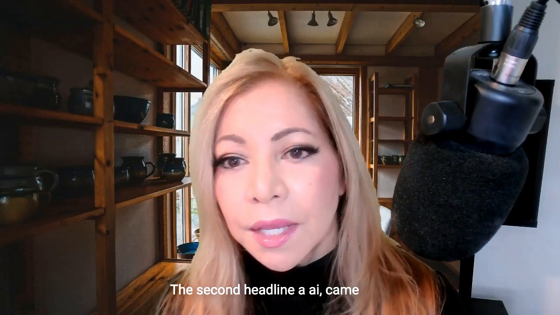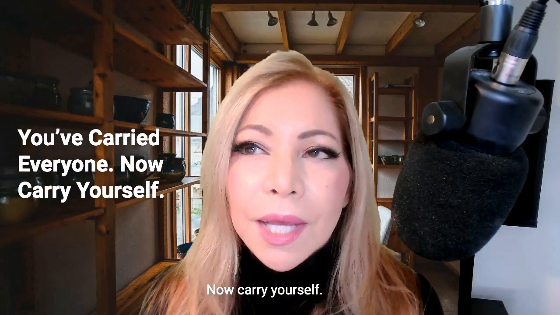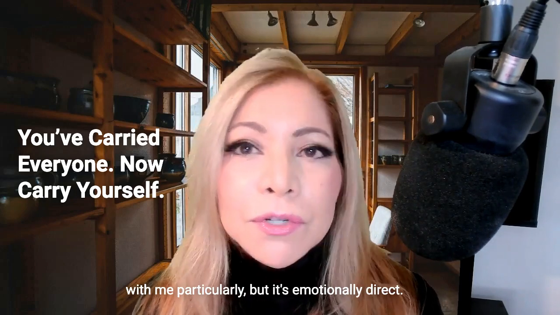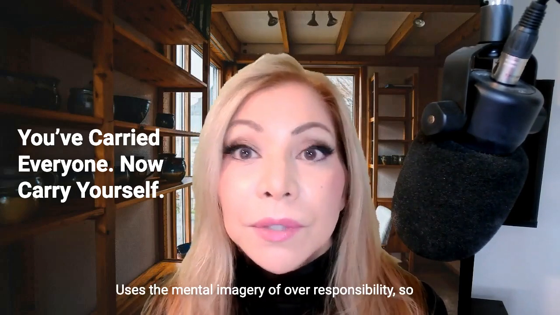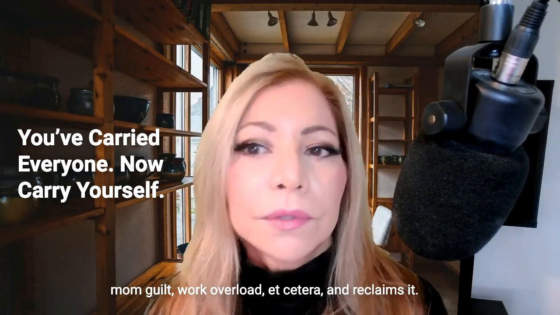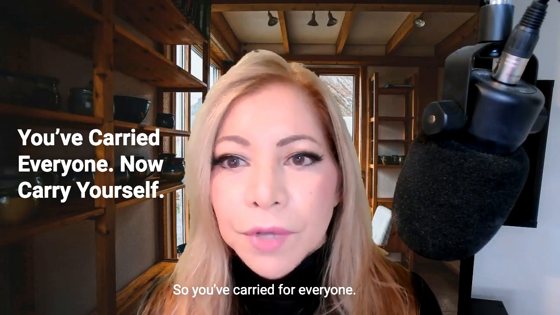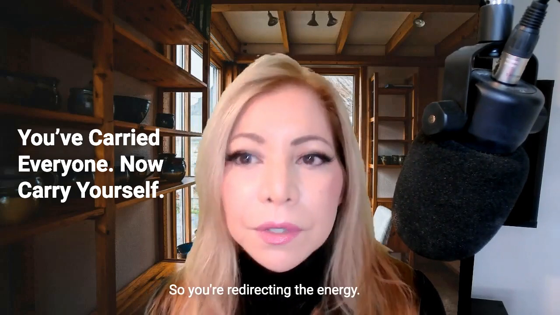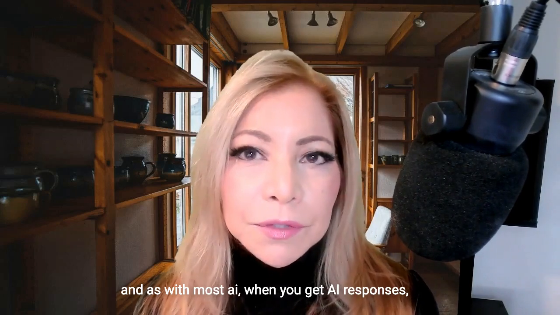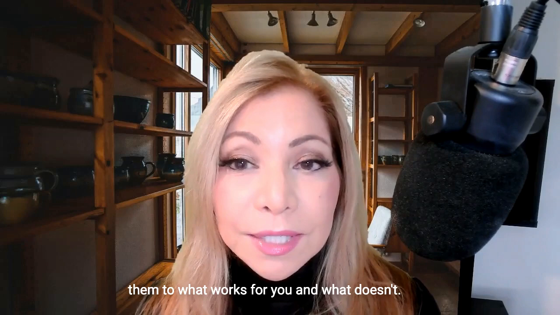The second headline AI came up with is: you've carried everyone, now carry yourself. I don't know why this one didn't resonate with me particularly, but it's emotionally direct. Okay. It uses the mental imagery of over-responsibility. So mom guilt, work overload, etc., and reclaims it. It's not about quitting. It's about redirecting. So you've carried everyone, now carry yourself. So you're redirecting the energy. And as with most AI, when you get AI responses, you really have to go through all of them and tweak them to what works for you and what doesn't.